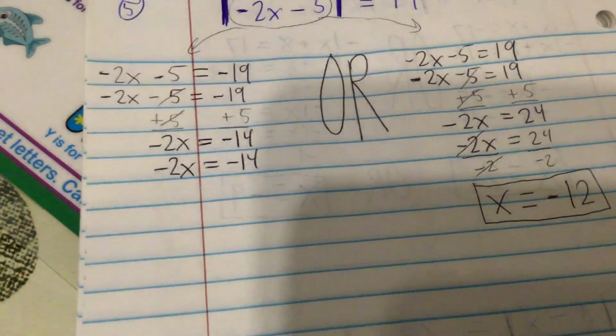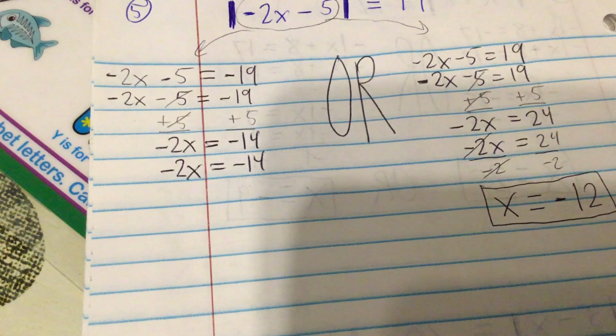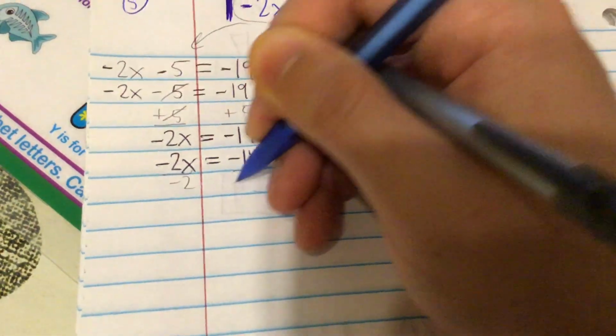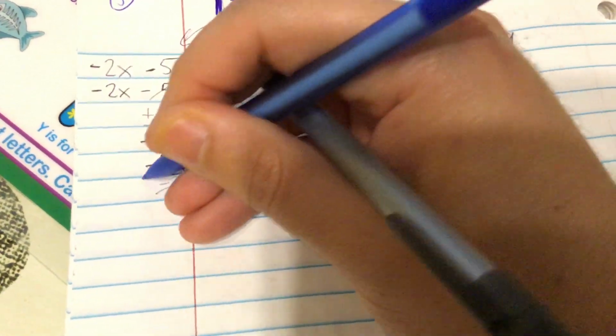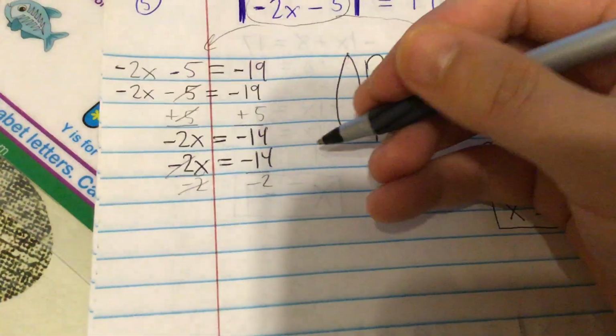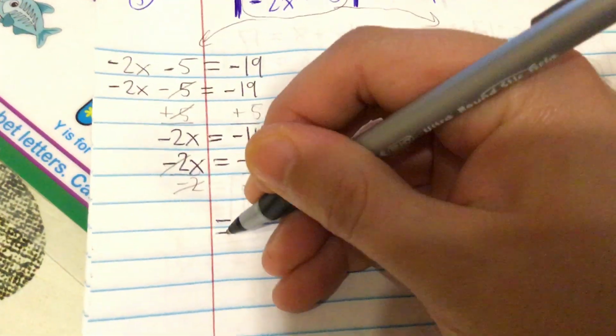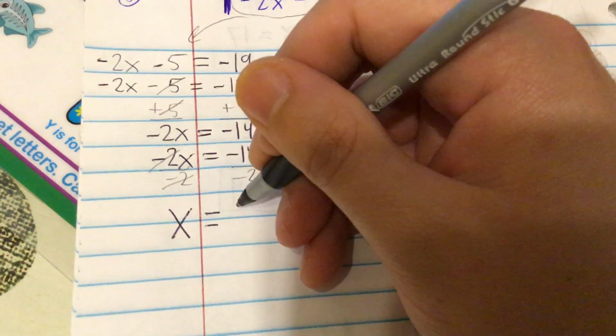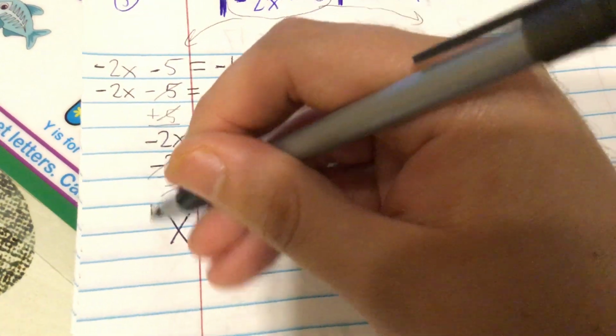And now, like the previous problem, I'm going to divide both sides of the equation by negative 2. And that gets me negative divided by negative, that's going to be a positive. So x is equal to 14 divided by 2, which is positive 7.